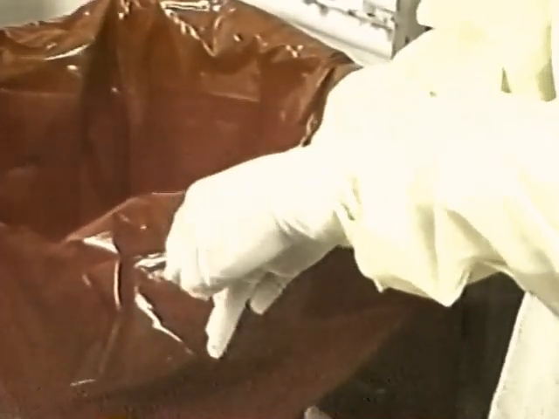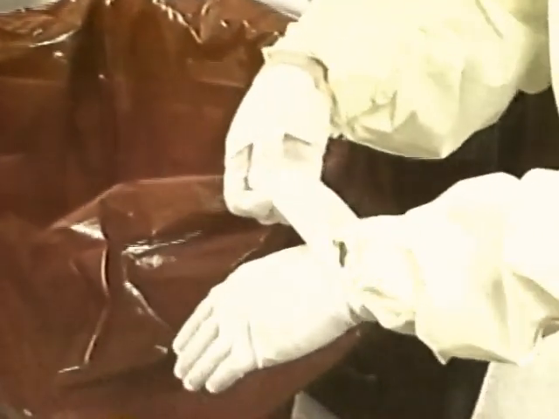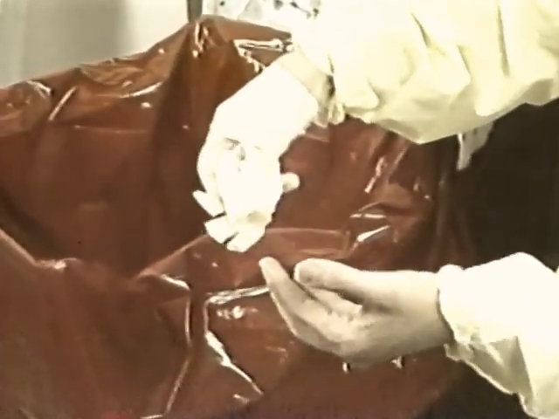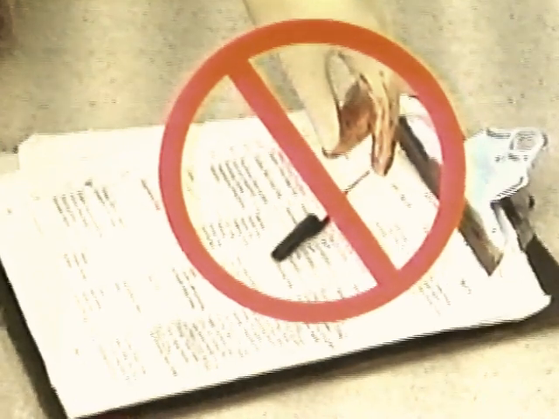Remember, the objective is to remove them without touching the outside of either glove. Never handle personal items such as pens or combs when wearing soiled gloves.